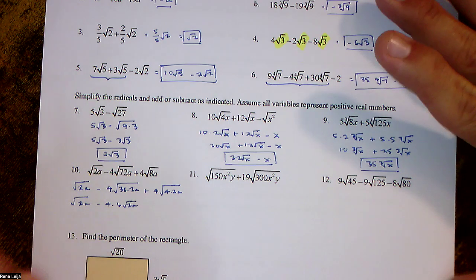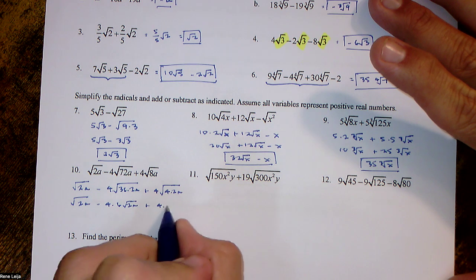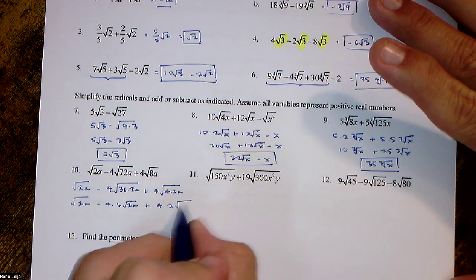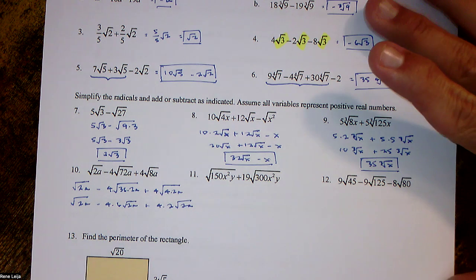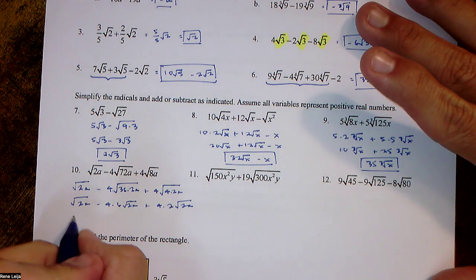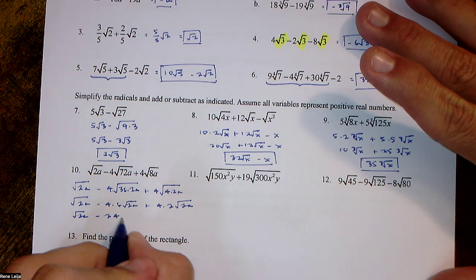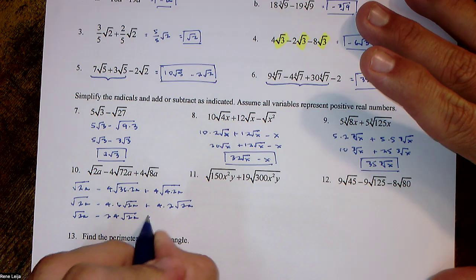So again, like terms. And we have the 4 that's out front. And then the 4 inside comes out as a 2. And inside I have another 2a. So all three of these have the same radicals. So I'm going to clean up the numbers in front.